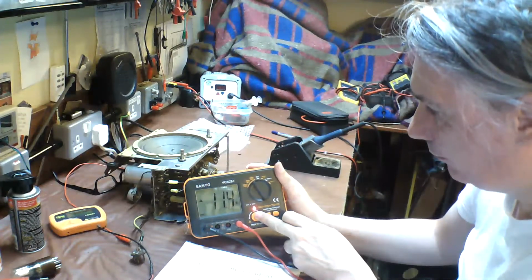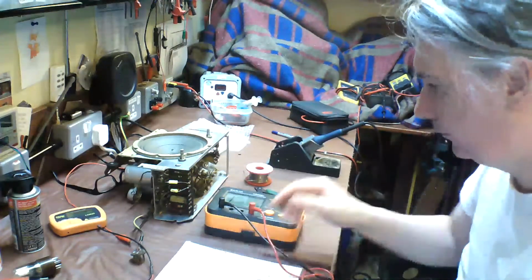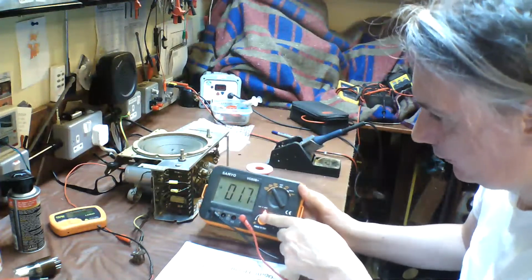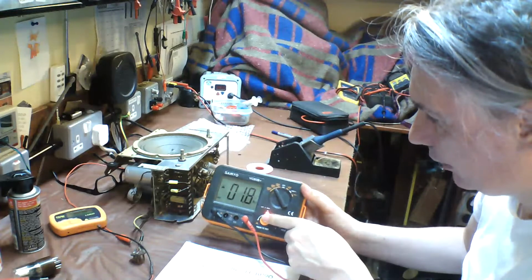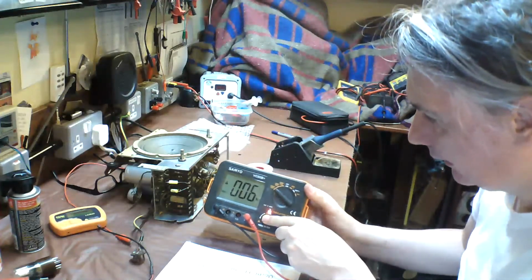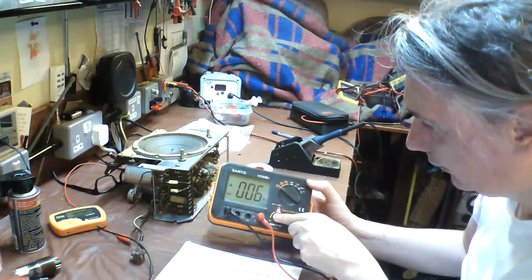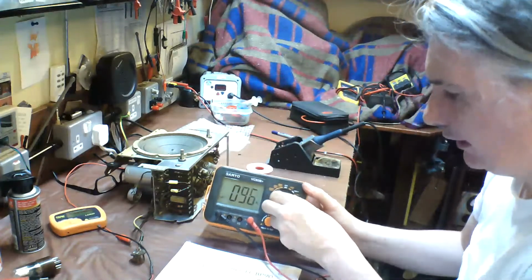Okay, so that's bouncing around quite a lot. Let's try it at 250. Let's try it at 500. All right, okay, at 500 it's settled down. It's reading 1.8 meg. And I think 6 meg on the 1000-volt scale.